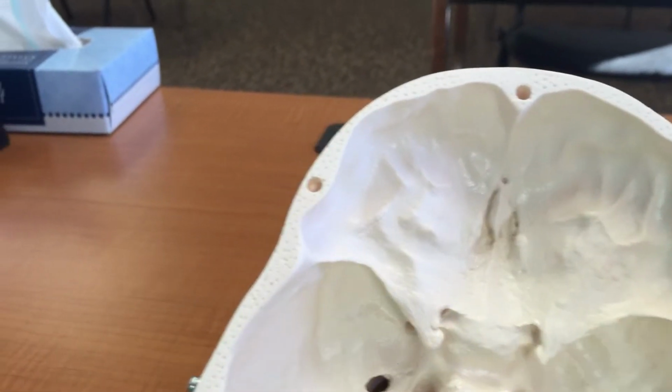So that is the gist of the temporal bone. I'll look again at the back. Let me set this down just a second.